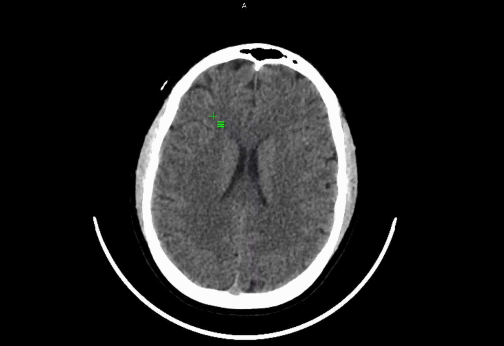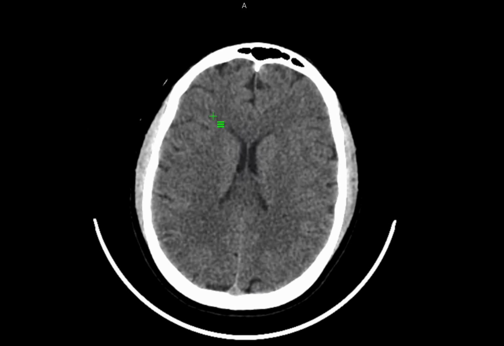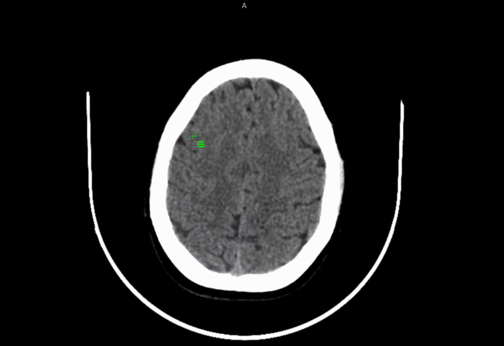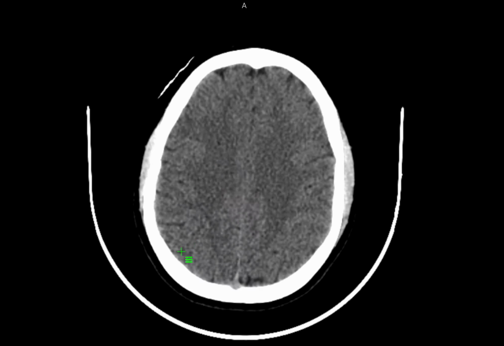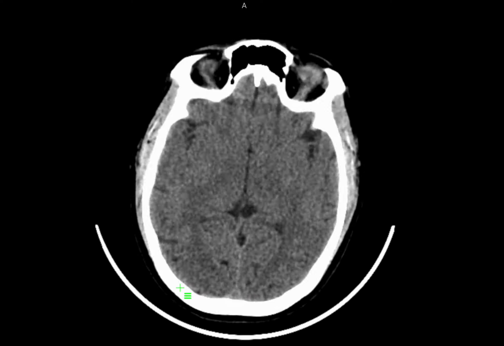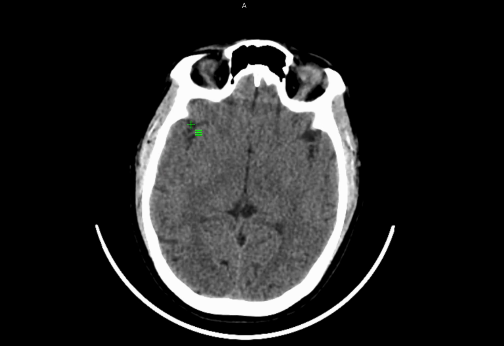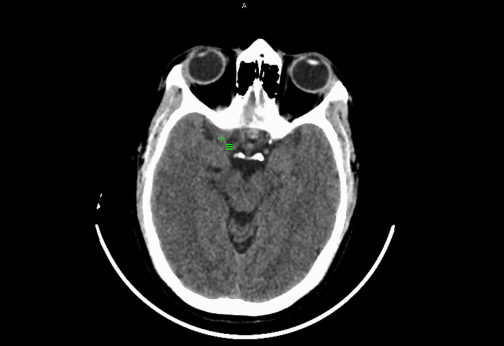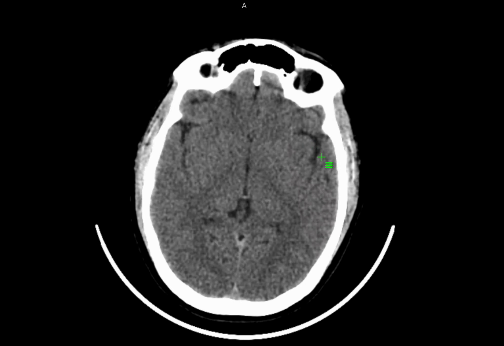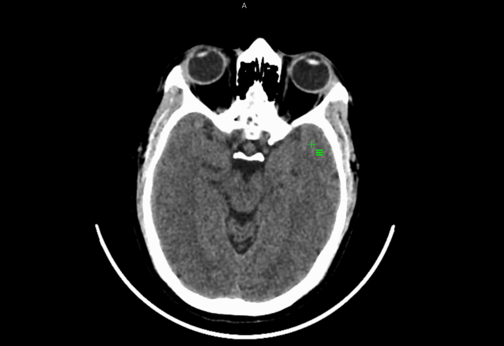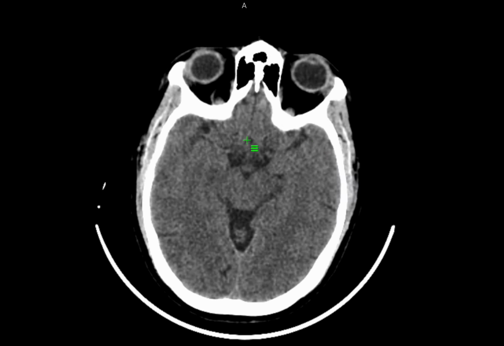Another part is the subarachnoid space. So here you can see these are all sulci, and this is having CSF. So here will be the frontal sulci, here will be the parietal sulci. Once you go down, occipital sulci, the temporal sulci, and then this is the sylvian fissure over here, sylvian fissure on both sides. This is the sylvian fissure, and once you come here, this will be the suprasellar cistern.